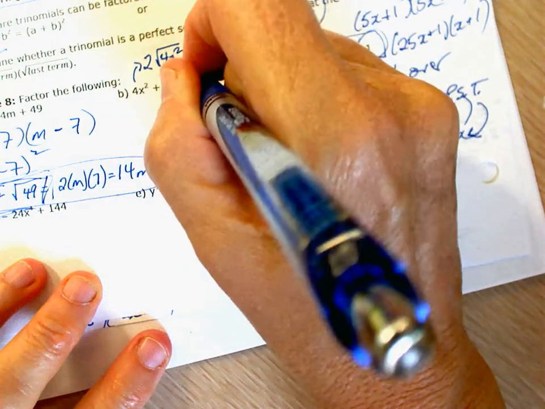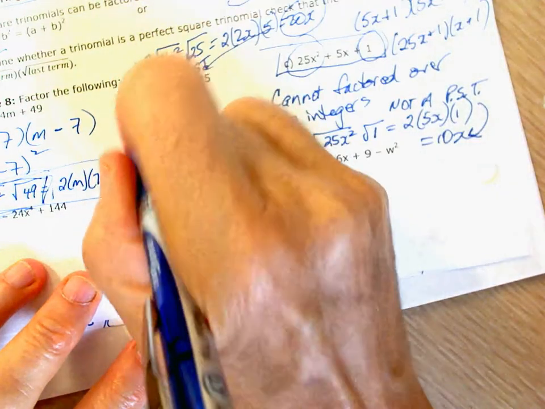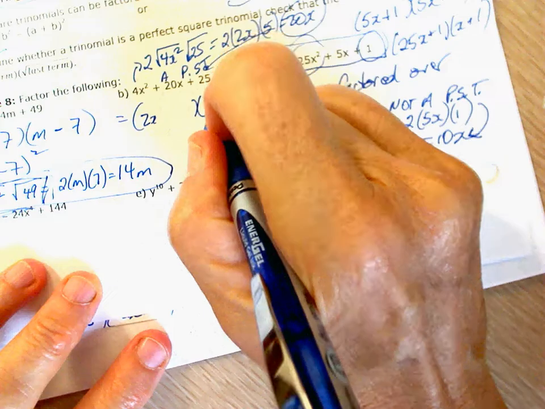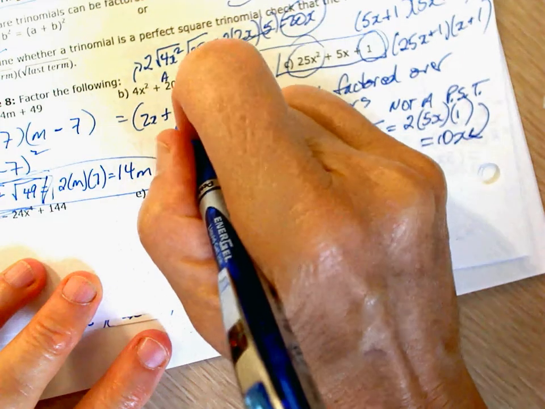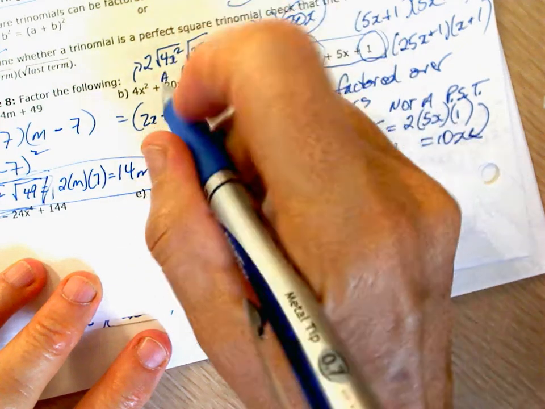So 2x, square root of the last term, right? So this is just equal to 2x plus 5 squared.